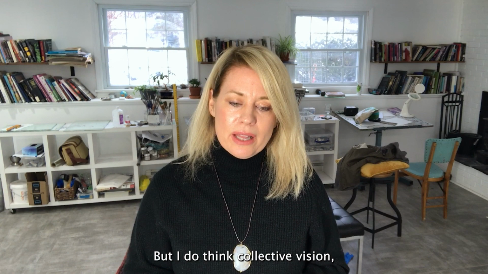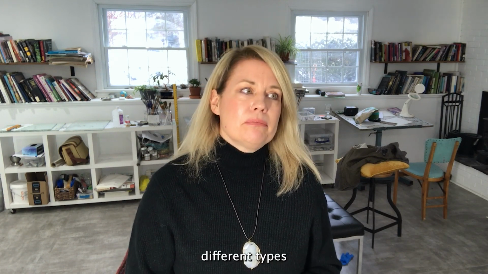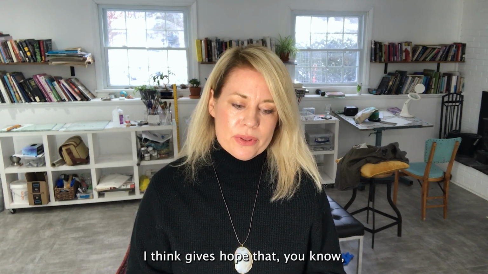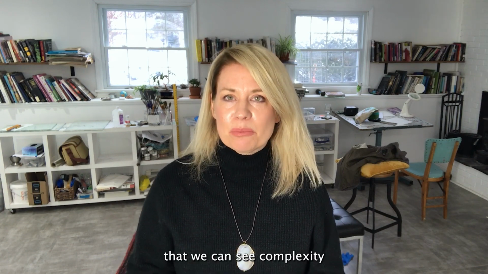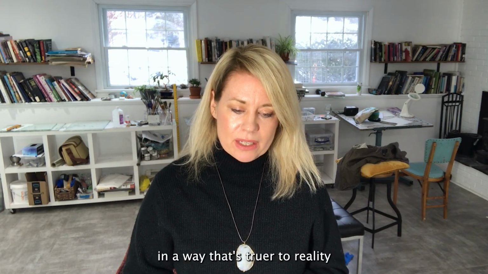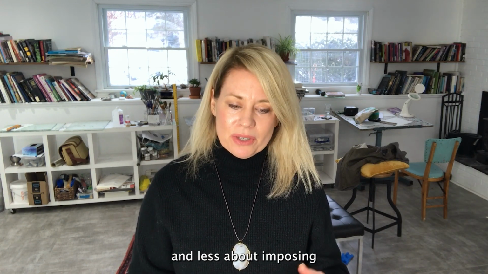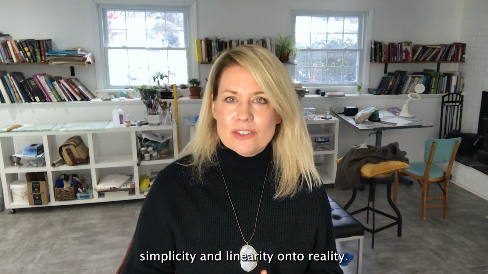But I do think collective vision, ways of combining viewpoints, perspectives, different types of knowledge together into one, gives hope that we can see the world in a different way, that we can see complexity in a way that's truer to reality and less about imposing kind of structures of simplicity and linearity onto reality.